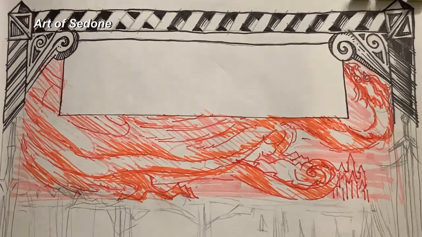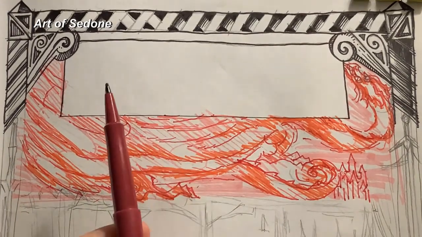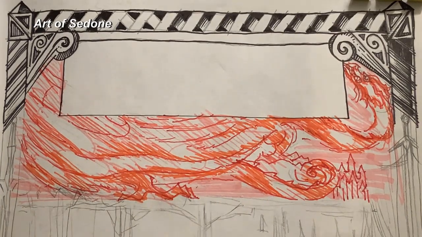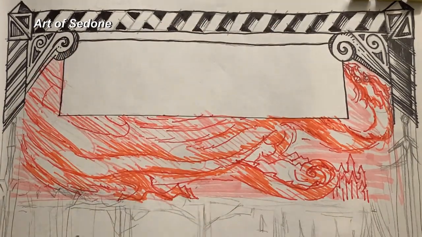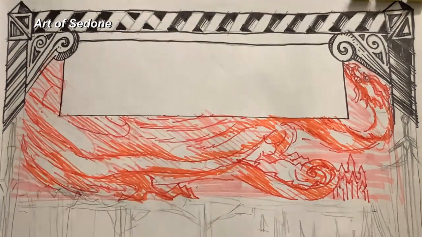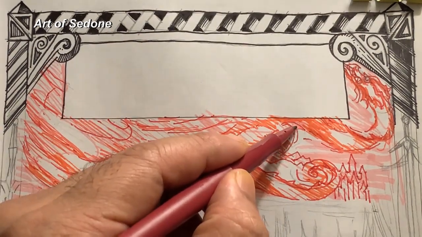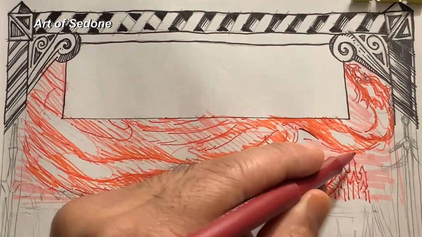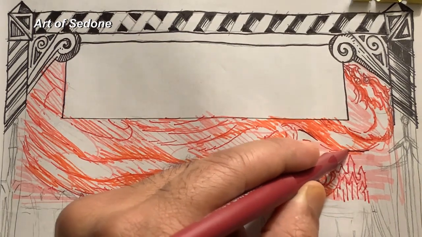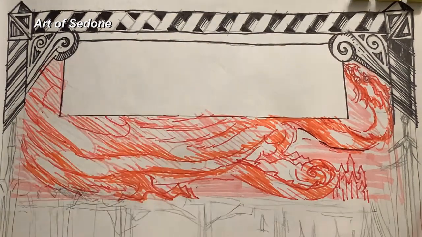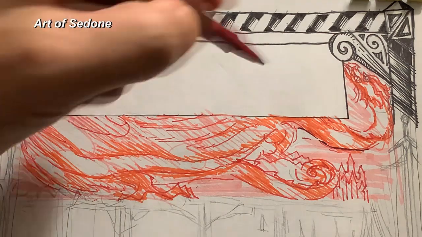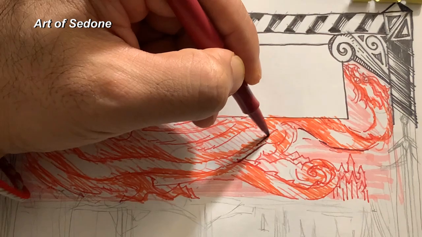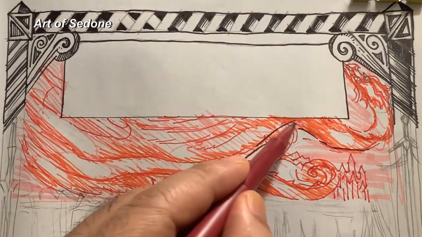So the next thing I'll do is use this dark red or maroon color, and I'm going to use it pretty sparingly. I don't want to outline everything because that's not really the look I'm going for. So I'll start to accentuate some of the dark area. Now I'm not being too definitive.